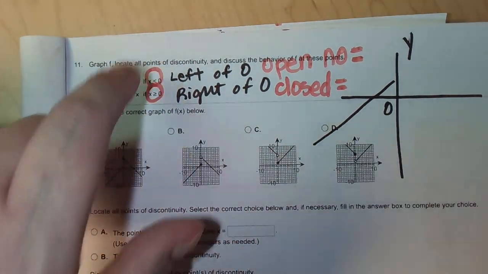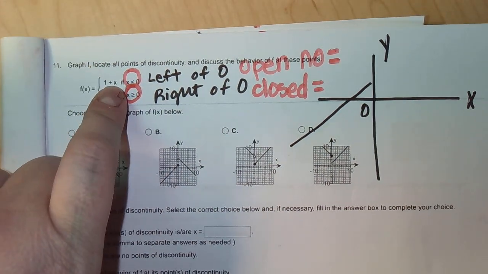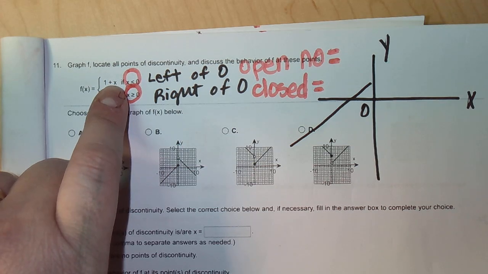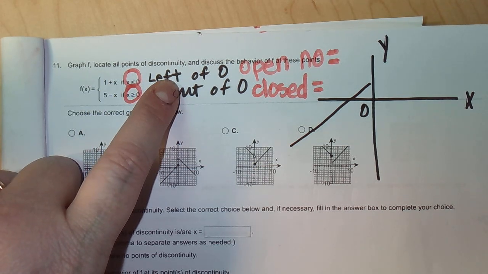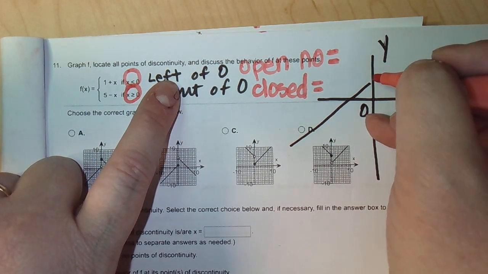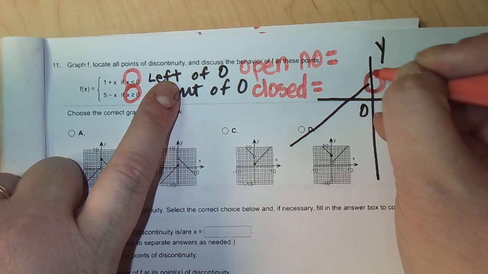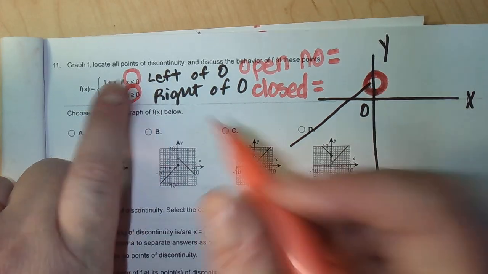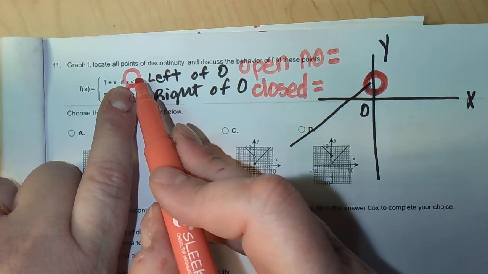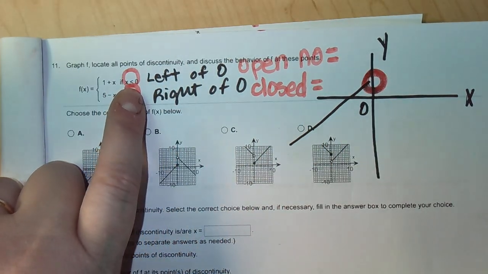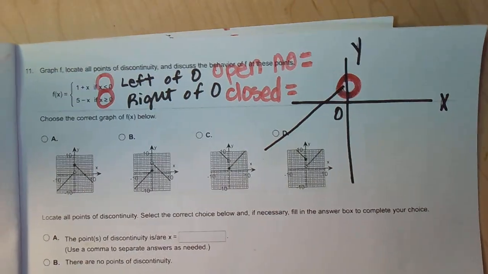Okay, so we just graphed this first equation, 1 plus x, only on the left side. And the dot when x is 0 is going to be open because that alligator did not have the equal to underneath it. It just had less than.